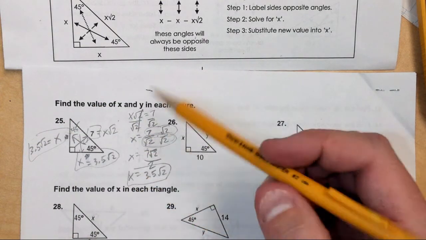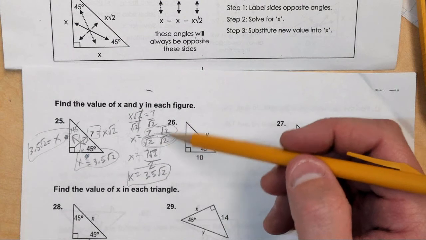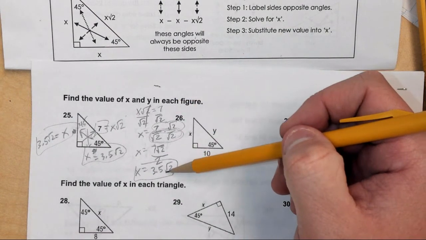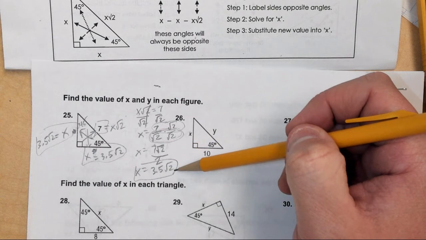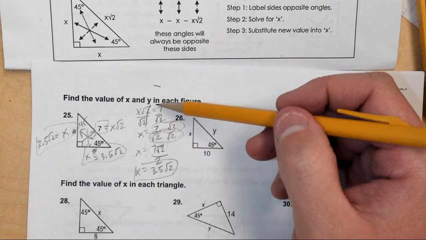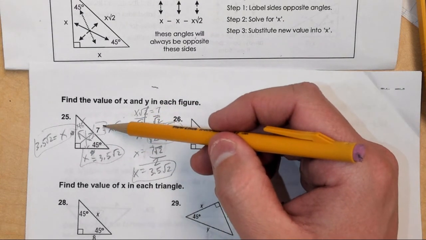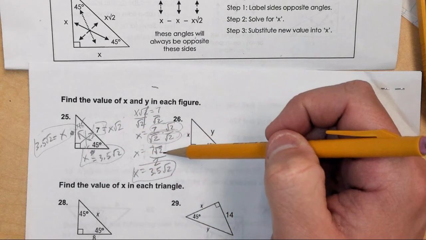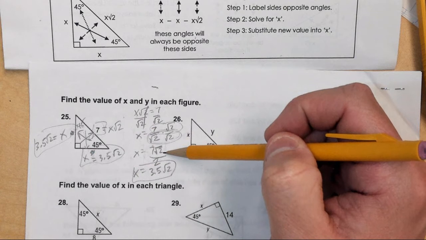Now there's a shorter way of doing this. I'm not going to expect my students to do all this work. Notice I went from 7, and I ended up with 3.5 square root 2. So the shortcut is you take the whole number for the hypotenuse, divide it by 2, and then multiply it by the square root of 2. That'll work for every single one of these problems.